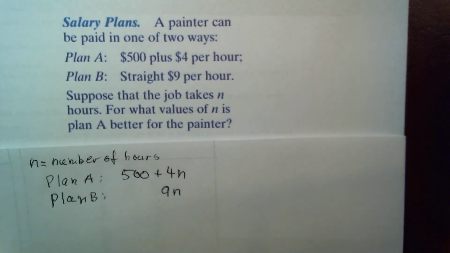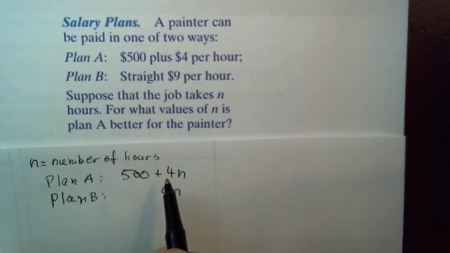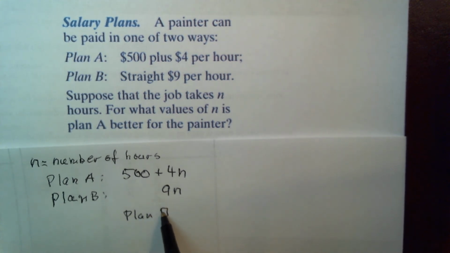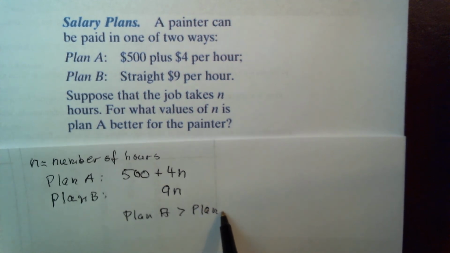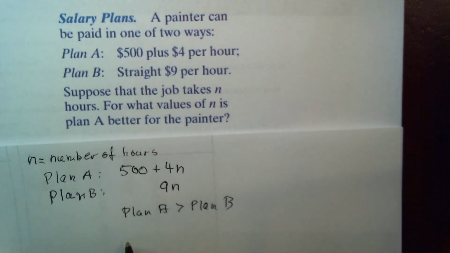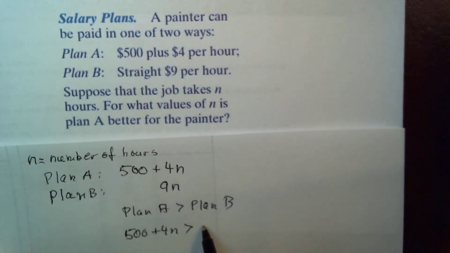And so the question is, for what values of n is plan A better for the painter? So in other words, plan A better than plan B means this. So that means we now ask the question, 500 plus 4n, which is plan A, for what values of n is that better than plan B, which is 9 times n.